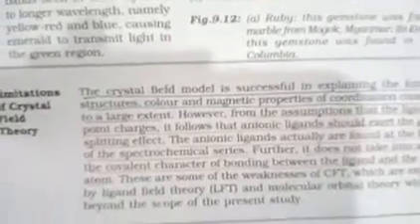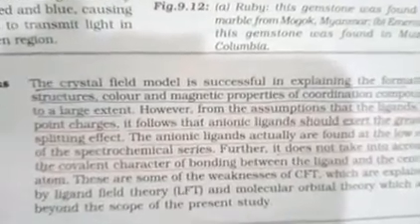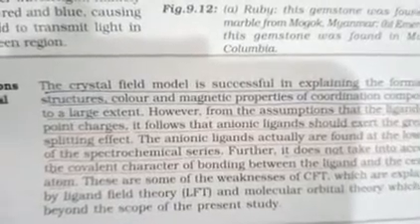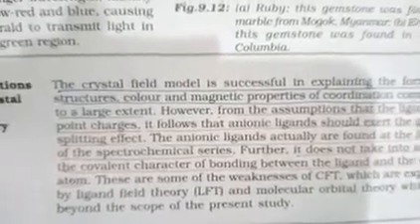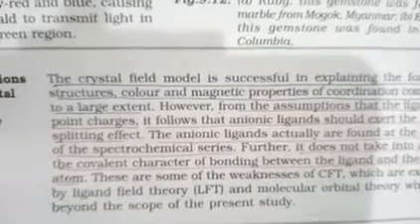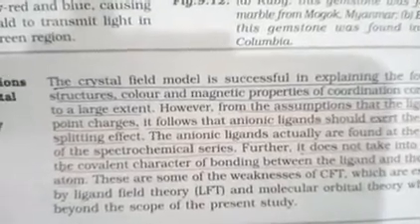Now we will see about the limitations of crystal field theory. The crystal field model is successful in explaining the formation, structures, colors, and magnetic properties of coordination compounds. However, from the assumption that ligands are point charges, it follows that anionic ligands should exert the greatest splitting effect.